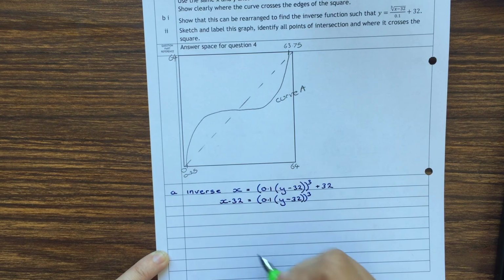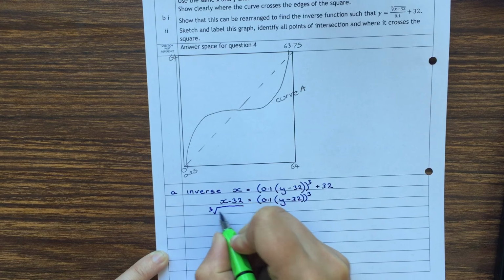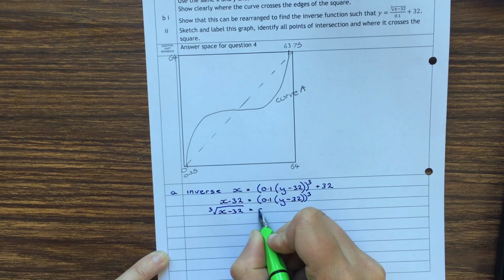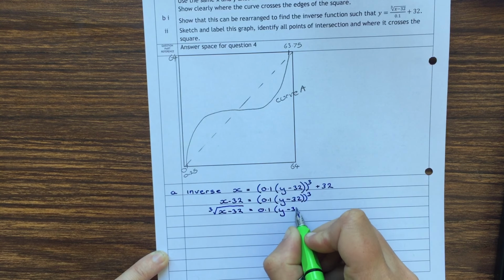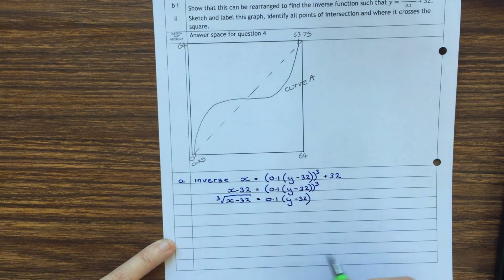So we can then cube root it, and if we cube root it, then we'll end up with 0.1 y minus 32. We can then divide both sides by 0.1.